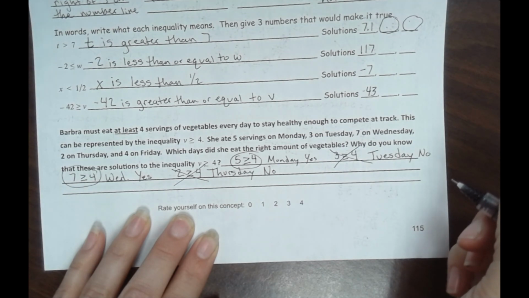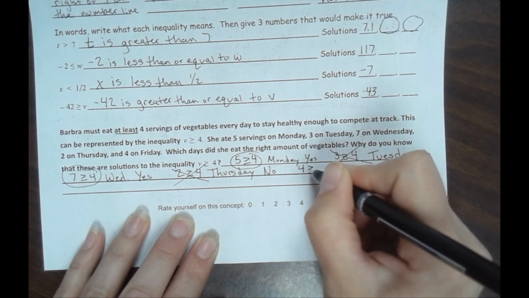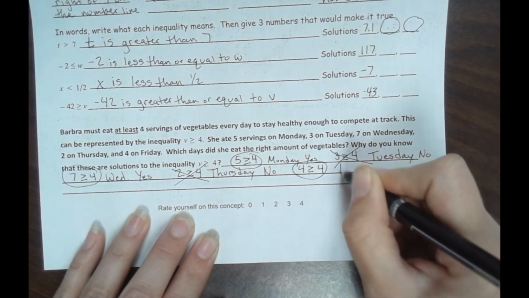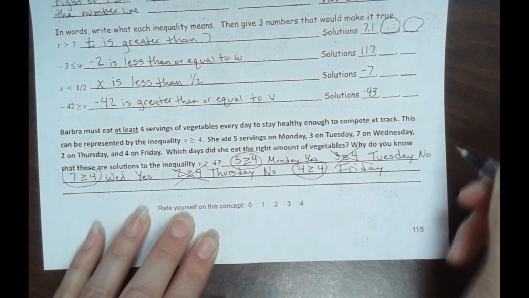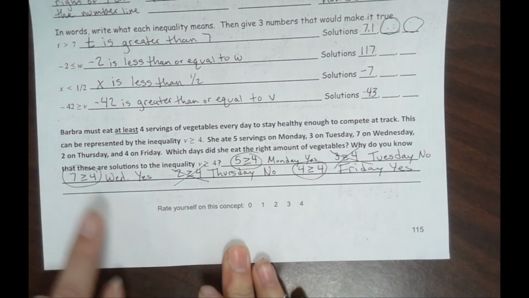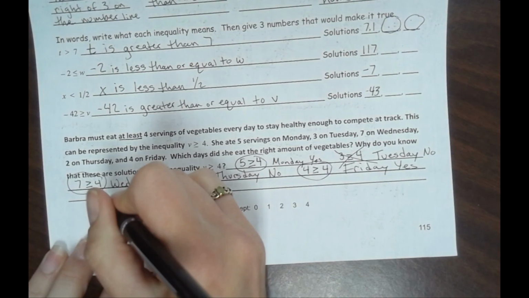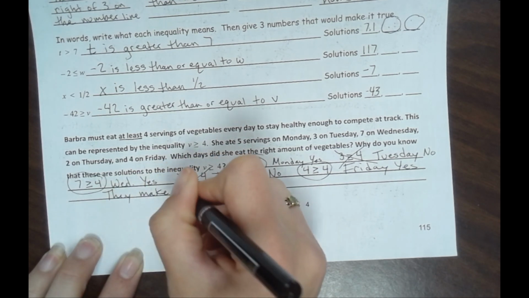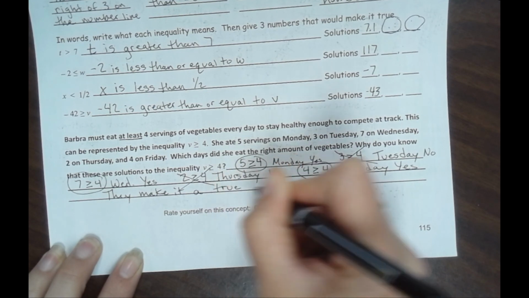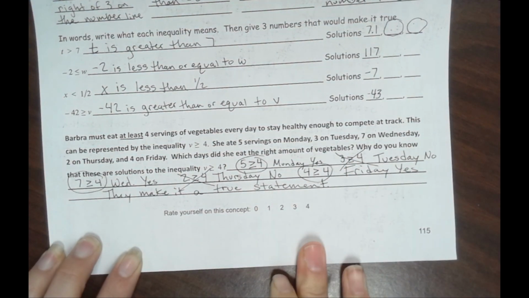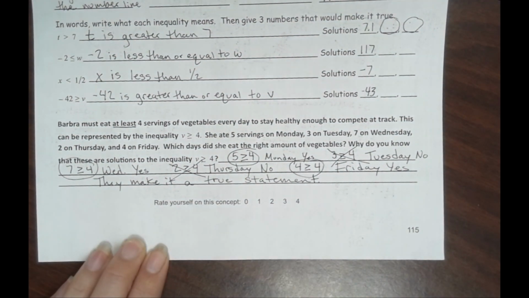Okay, last one, Friday. She got 4 on Friday. So is 4 greater than or equal to 4? Yes, because it can be equal. So on Friday, she did good enough. So why do you know that these are solutions to the inequality? They make it a true statement. Alright, I want you to take a picture of this and turn it in on your passport in Google Classroom.